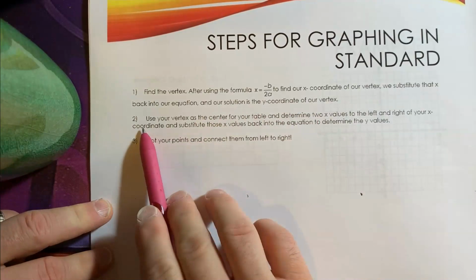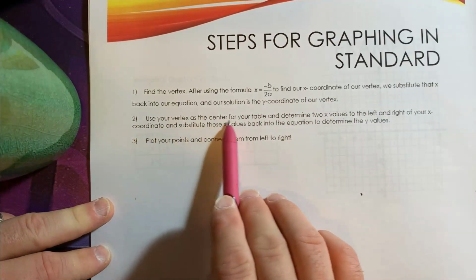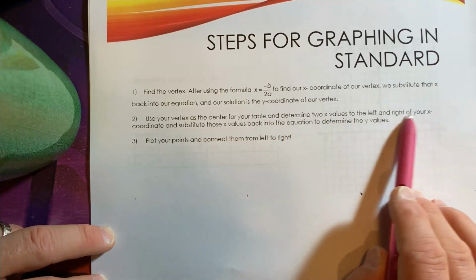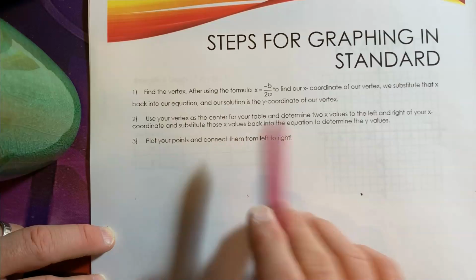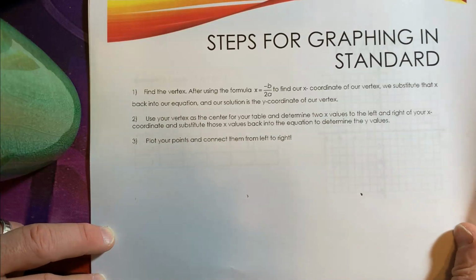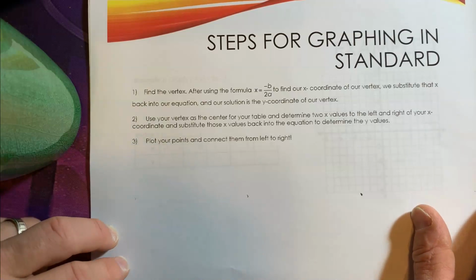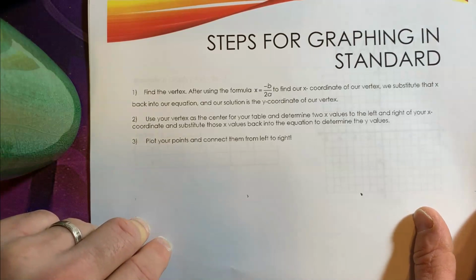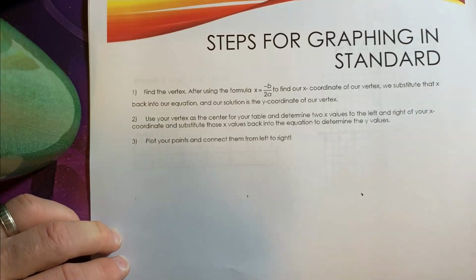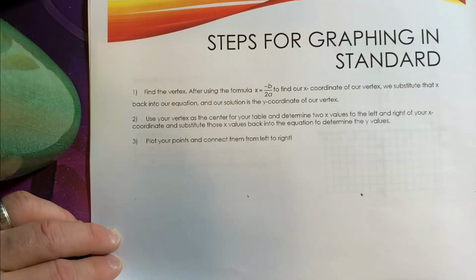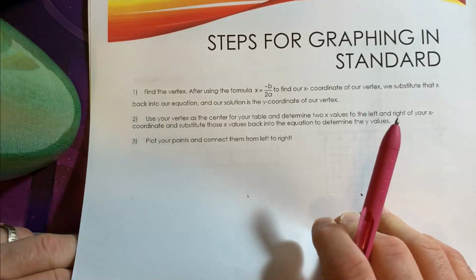After you get your vertex, you use your vertex as the center of a table and determine 2 values to the left and to the right of your x-coordinate to substitute back into the equation to determine the y values. It's exactly like what we did yesterday after we had the vertex form of the equation. Plot our points and connect them from left to right.